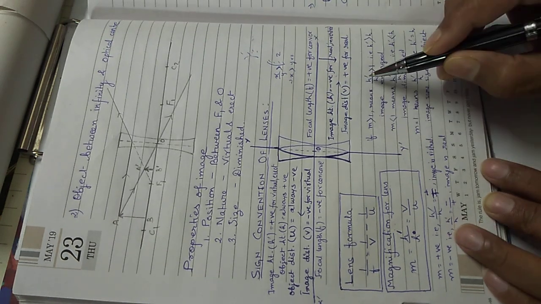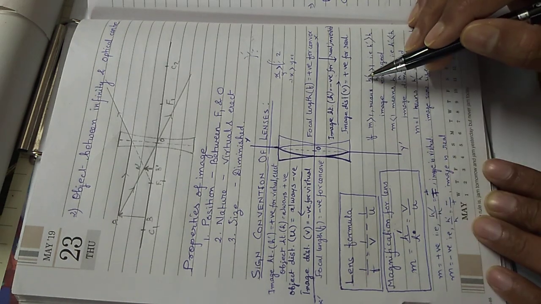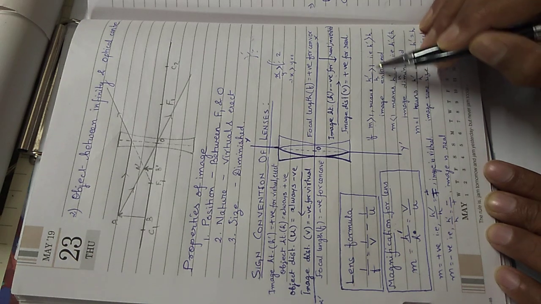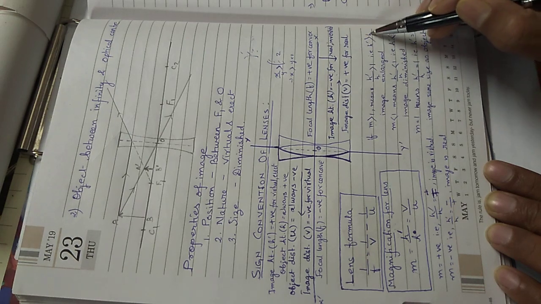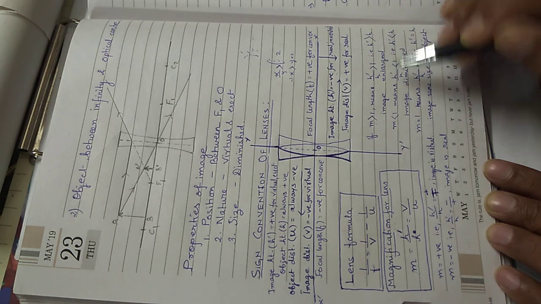In place of m, I have written h dash by h, because m is equal to h dash by h. So m greater than 1 means h dash by h is greater than 1, which means if I take the h this side, 1 into h is h, so h dash is greater than h. That means image height will be greater than object height. That means image is enlarged.